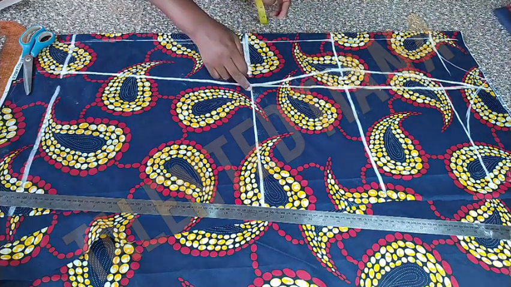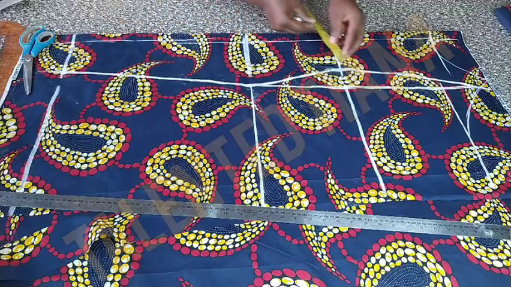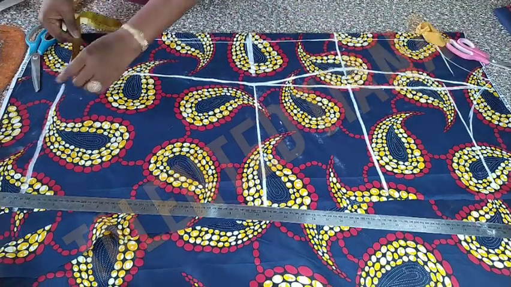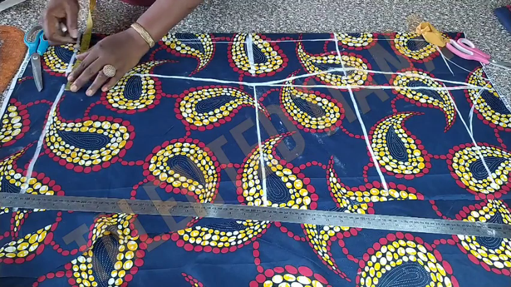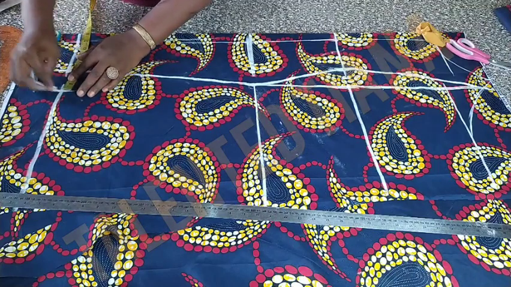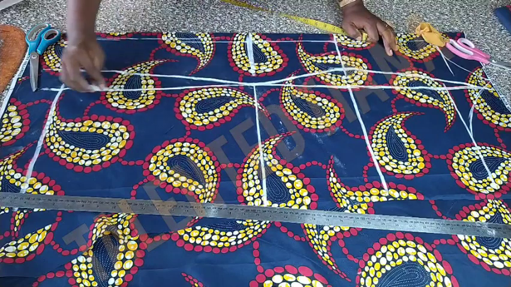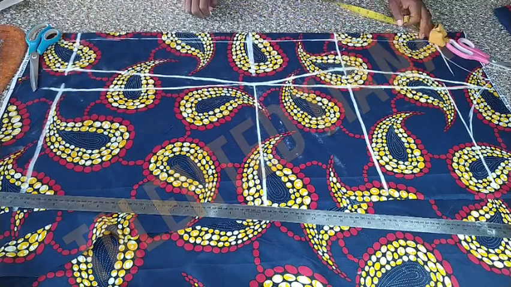And from here, since I have 2.5 here, I'll have to do another 2.5 here. So I mark and join.